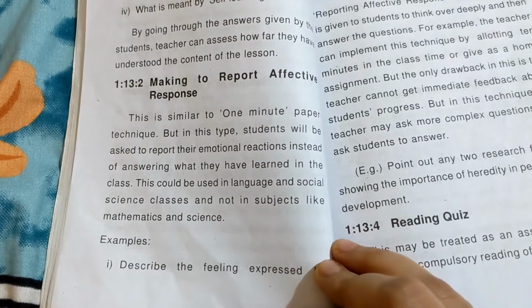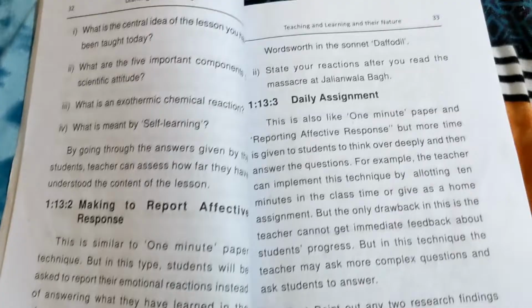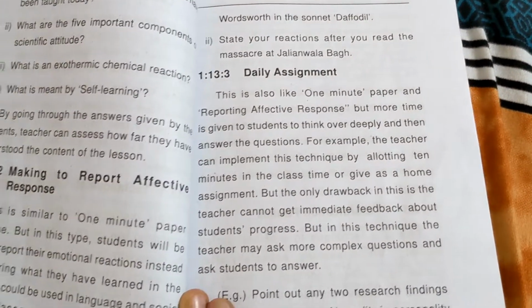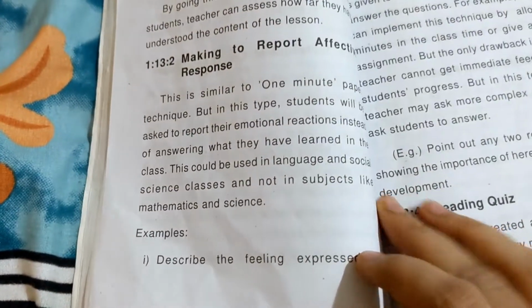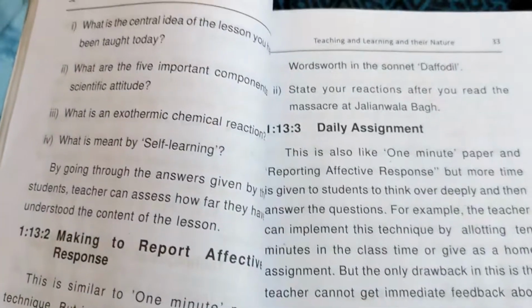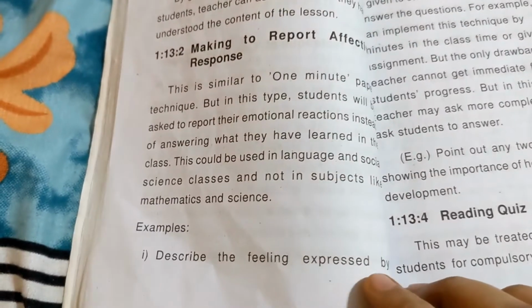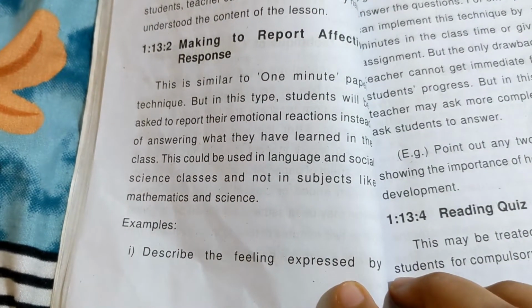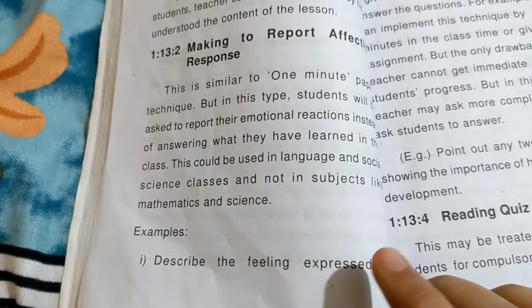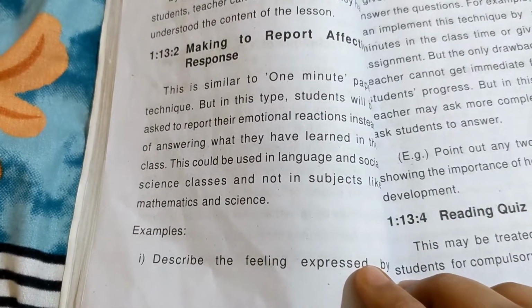Now, for example, describe the feelings expressed by Wordsworth in the sonnet Daffodils. Maybe the teacher would have taught the Wordsworth poem Daffodils. So, what do you feel? You have to express your emotional reactions towards the poem Daffodils, which was written by Wordsworth.